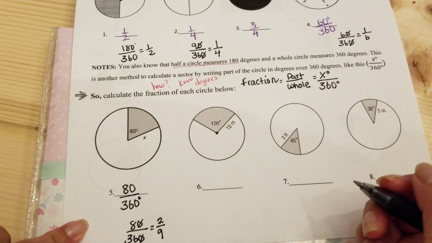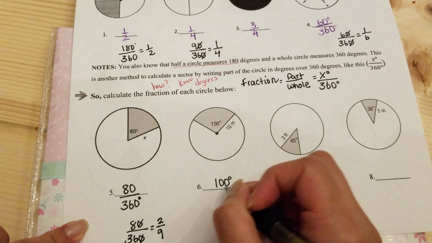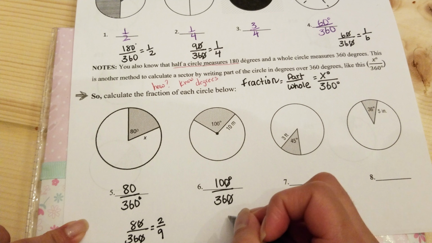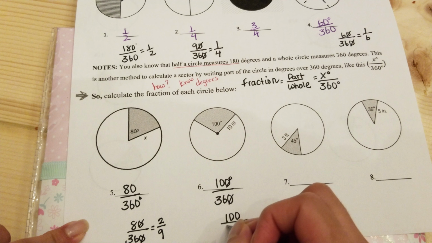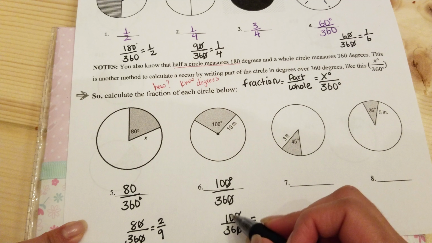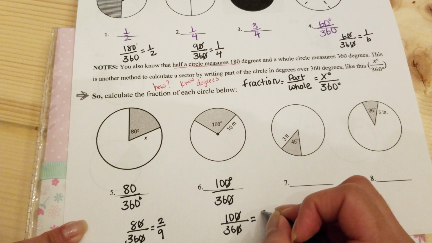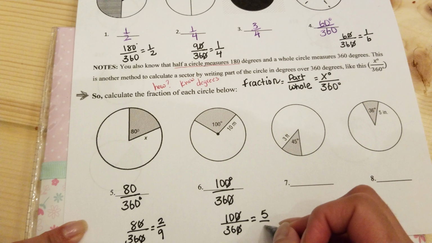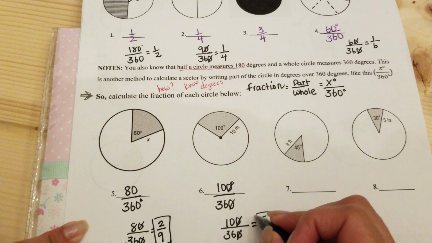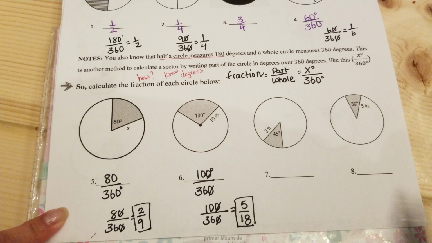Okay. Number 6, this sector takes 100 degrees out of 360. So I'm going to simplify here. And the only number that divides these two numbers, I think, is 2. So 10 divided by 2 is 5, and 36 divided by 2 is 18. Okay? And I'm gonna let you try 7 and 8 like this.